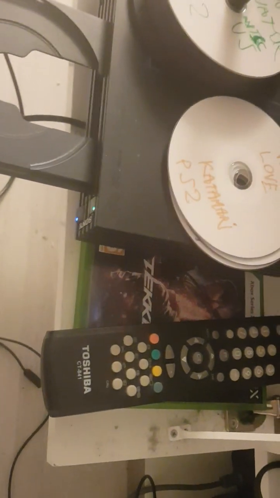But you had situations where you can literally see it on the TV. You can see those black lines.